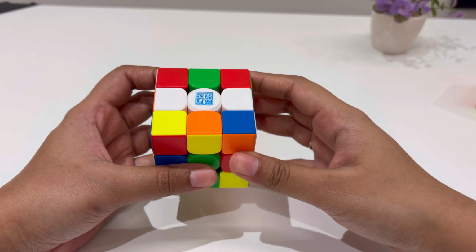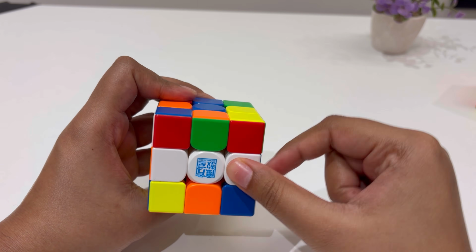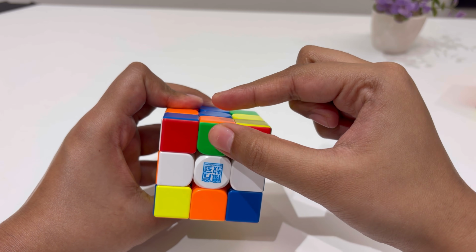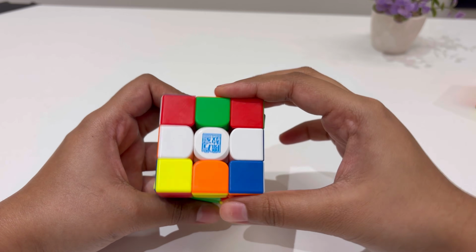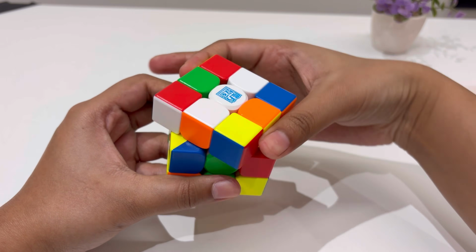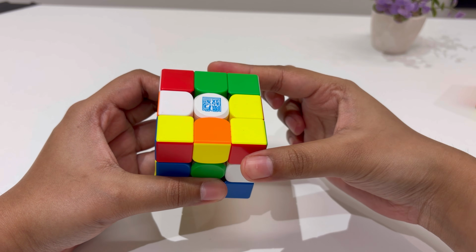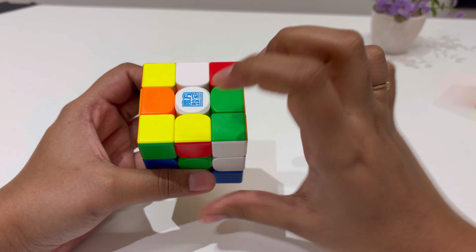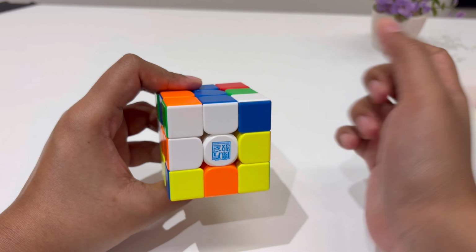So if I do it again, it was somewhat like this. I wanted this piece here at the top of the blue center but next to orange. If I move directly, it wouldn't be possible. Instead I brought it far, I brought it down, I rotated this, I brought it up, and then it's in its correct position.